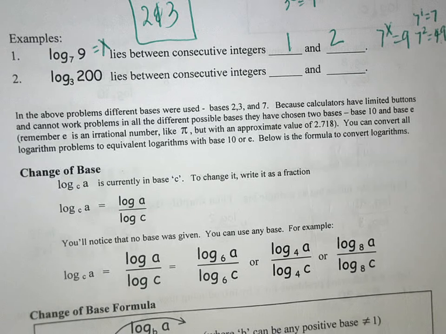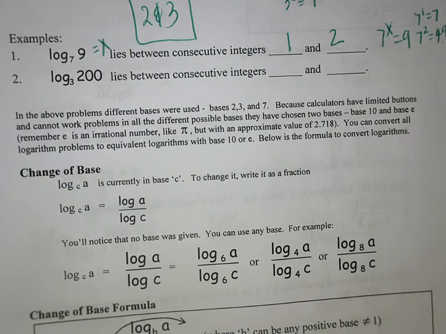Okay, example 2. Let's see your answers. A lot of you aren't showing me answers. Does it mean you don't know? Good, good.